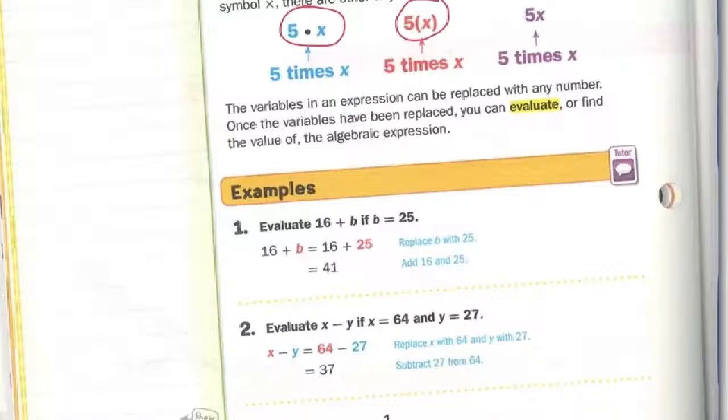Finally, the most common way, and the way I would like you to get familiar with writing a multiplication, is just having the number right next to the variable. That always means to multiply. So 5x means 5 times whatever the value of x is. The variables in an expression can be replaced with any number, and once the variables have been replaced, you can evaluate or find the value of the algebraic expression.